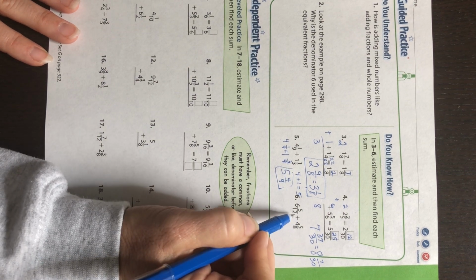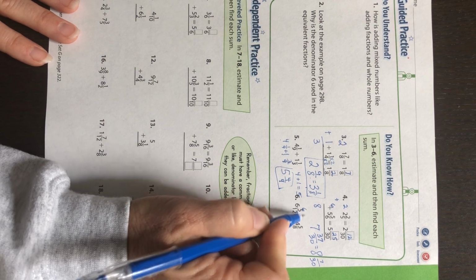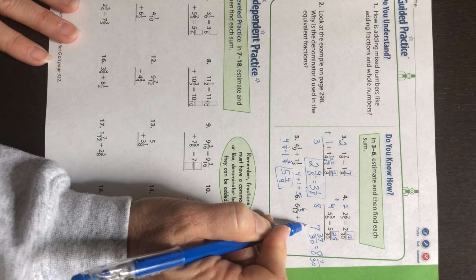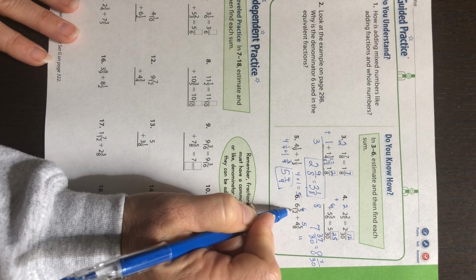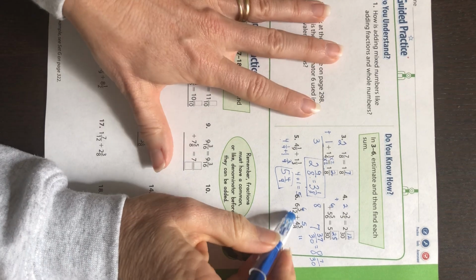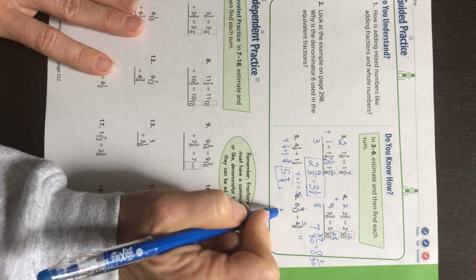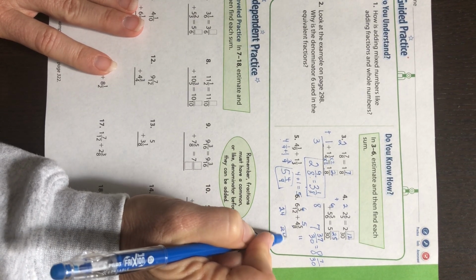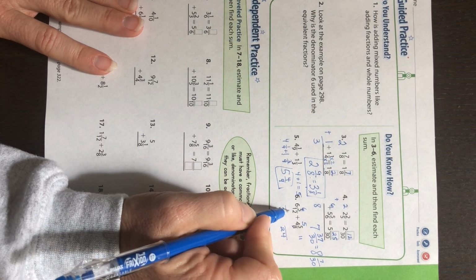6 5/12 is almost 6 1/2, but not, so that's going to be 6. 4 5/8 is a little bit more than 4 1/2, so that goes up to 5. So our estimate's 11. When we go to add these, we need a common denominator between 8 and 12. If we do our multiples, we find that 24 is going to be our common denominator. 2 times 12 is 24. 5 times 2 is 10.